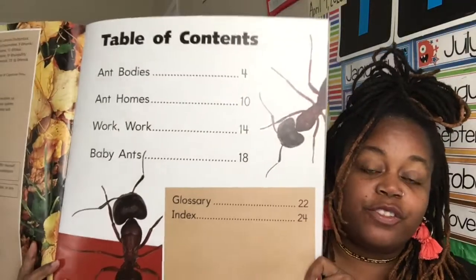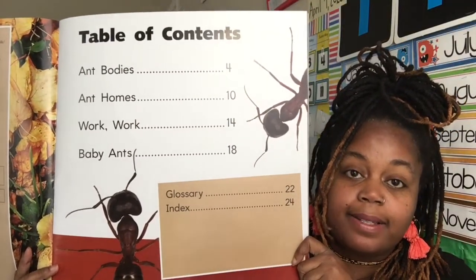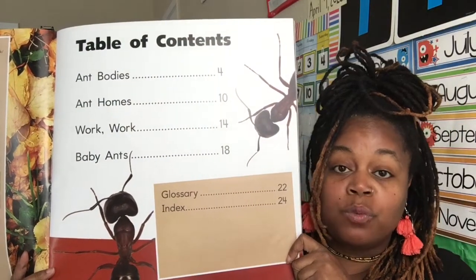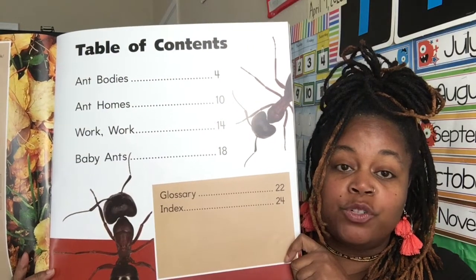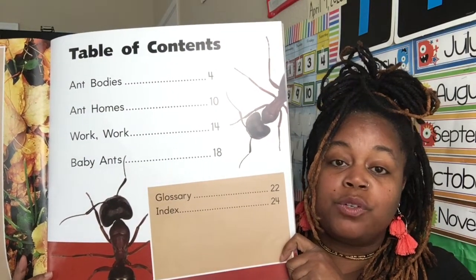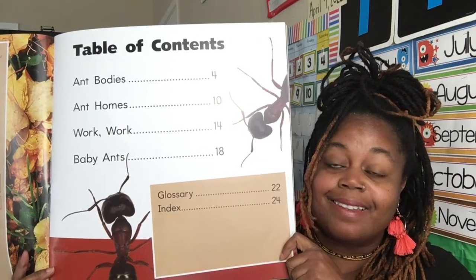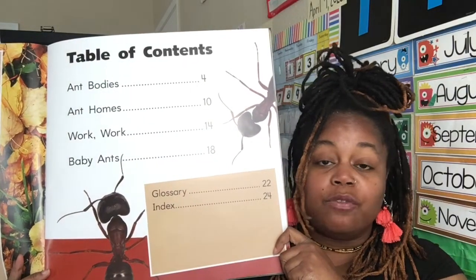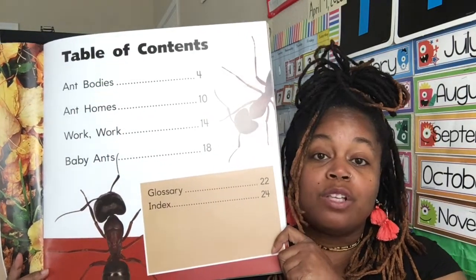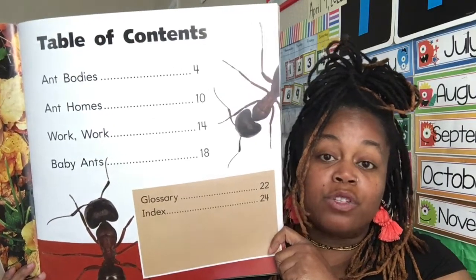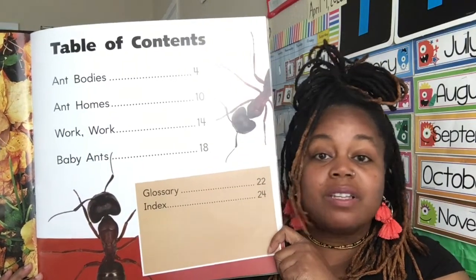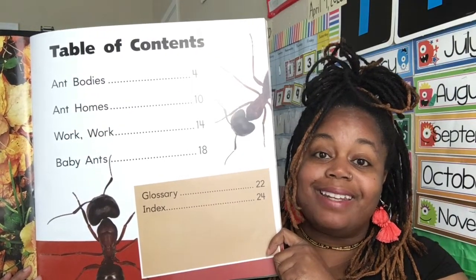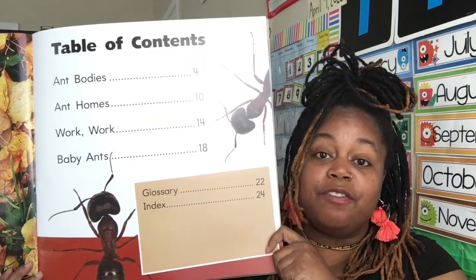Once again, in informational text, you will have the table of contents. The table of contents is the page that tells you what information will be on what page. It tells you where the glossary is, and it also gives you the page number for the index. The index is just where you can find whatever you are looking for. So if you don't want to read the whole text and you just want to see about the parts of the ant, you can look in the table of contents. It'll tell you where it is. You can also look in the back of the index and it'll tell you exactly where that information is inside of the text.